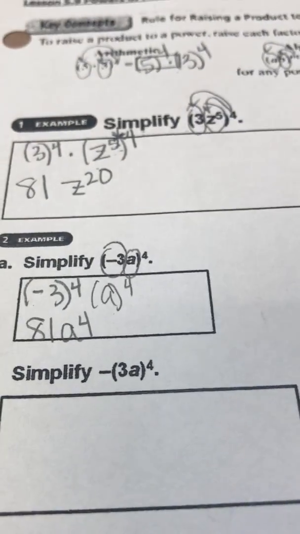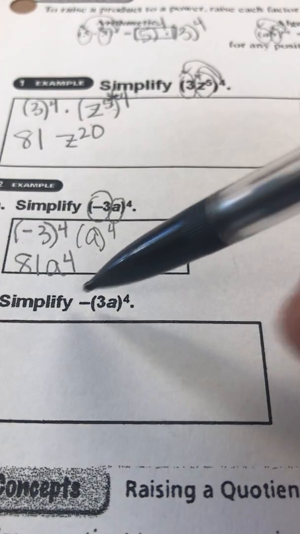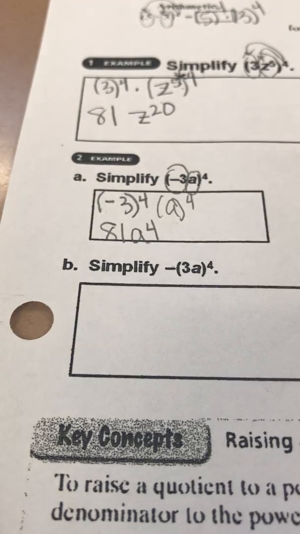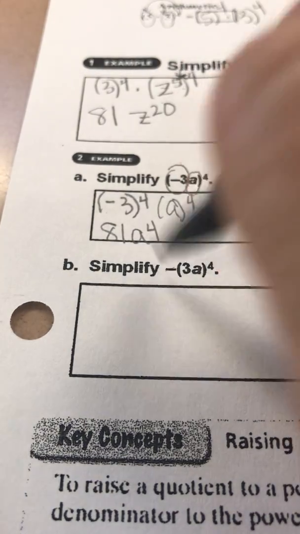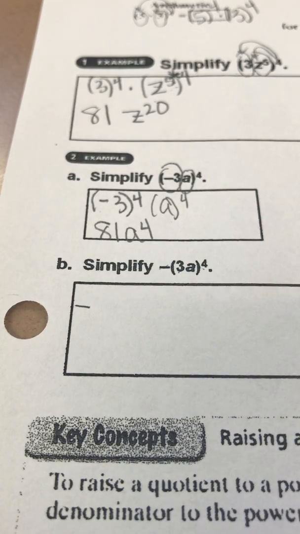Okay, for our next one. Looks very similar, but the difference is the negative is not inside the parentheses anymore. So that just stays on the outside. So we have out here then that negative stays there. It's not raised to any power. The power can only go over everything inside.